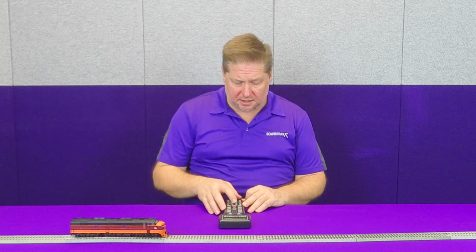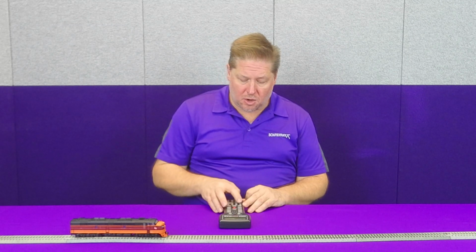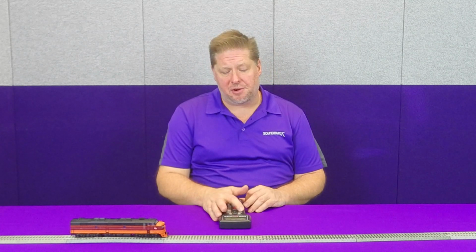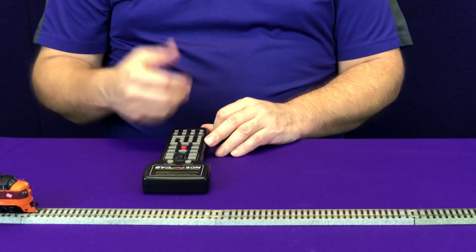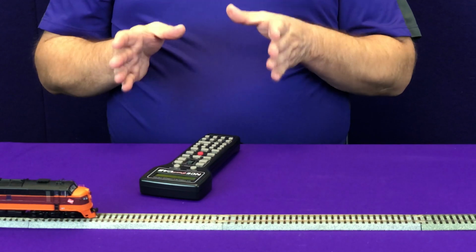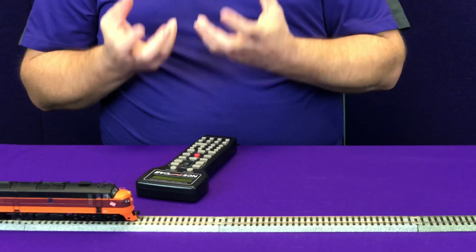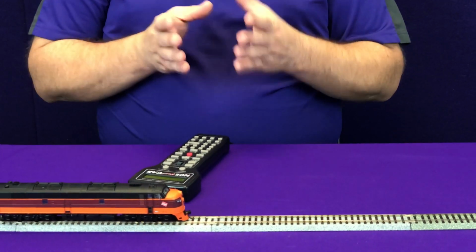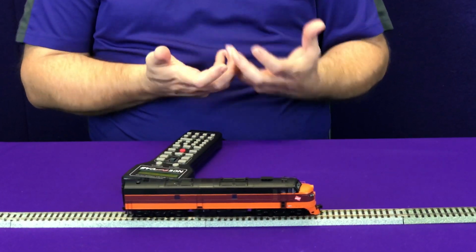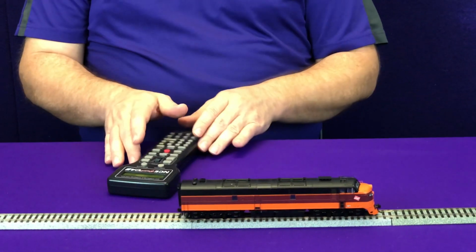Now we're going to take CV3, we're going to set it to a value of 150. And again, we're going to jump to speed step 10. So you can see how much longer it's taking to get going. Now, one of the advantages is that this allows the diesel engine to actually work more in concert with the speed of the locomotive. So you actually hear that diesel engine rev up to simulate the work that it's doing.